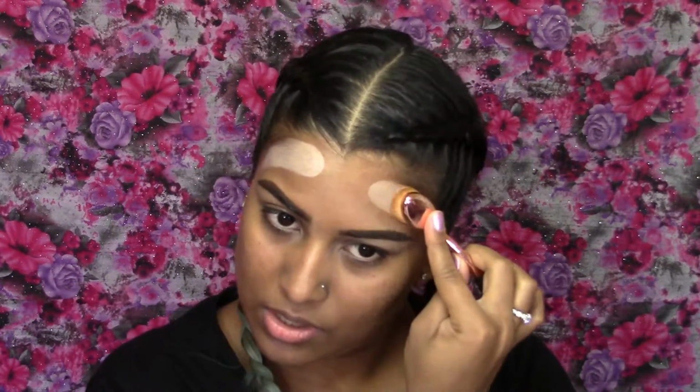Next is a pear-shaped face. A pear-shaped face literally looks like a pear. The forehead is very narrow and the jawline is very heavy and broad. The easy way that you can contour a pear-shaped face is by simply taking a dark color and contouring the jawline. And then you want to go ahead and highlight the tops or the sides of the forehead. And then you can contour and highlight as per usual.